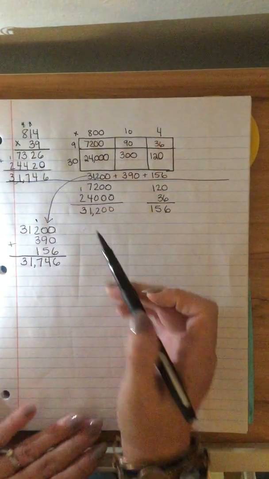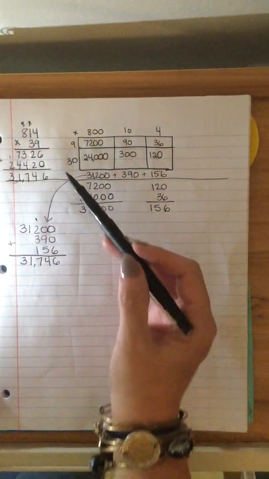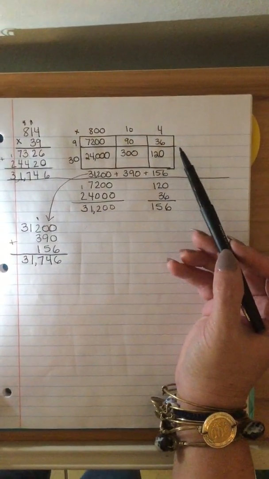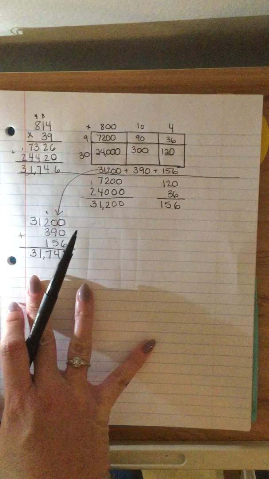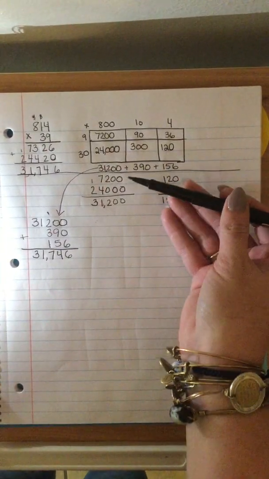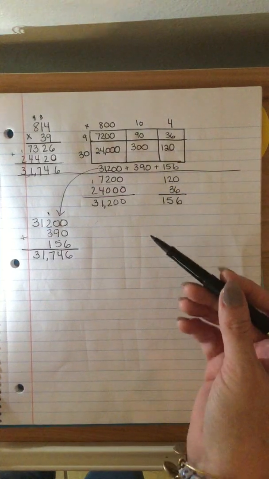So you can see that I'm using standard algorithm. I'm actually using standard algorithm to check the work that I did in my area model, because I just love the area model and the way that it breaks it out, and this makes it so easy for me as a teacher and a learner to find my errors.